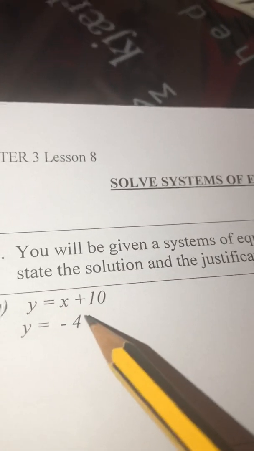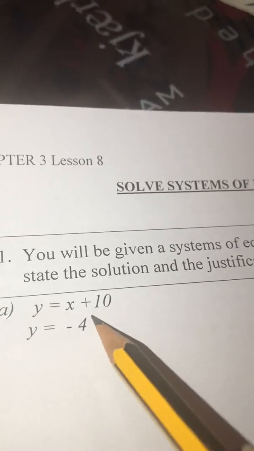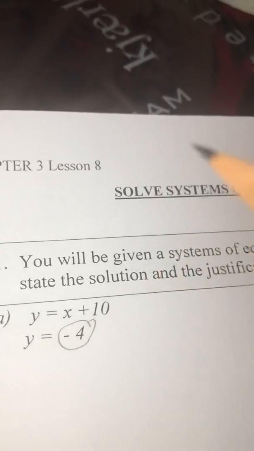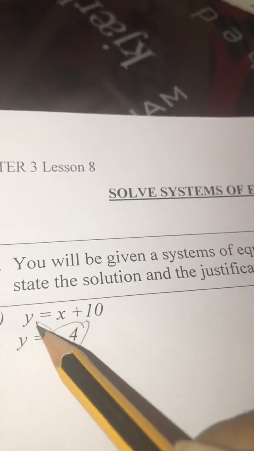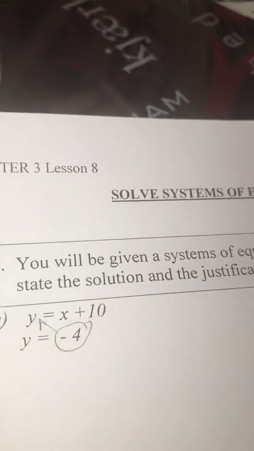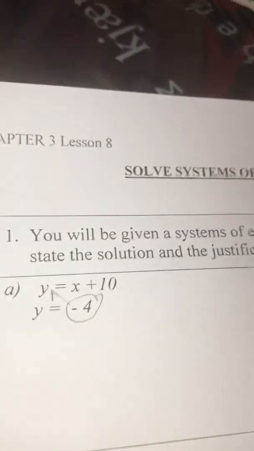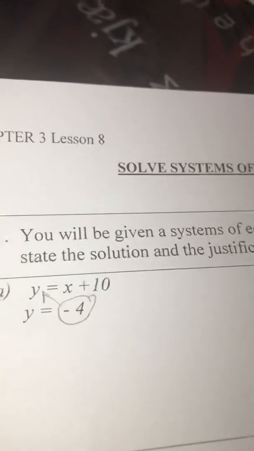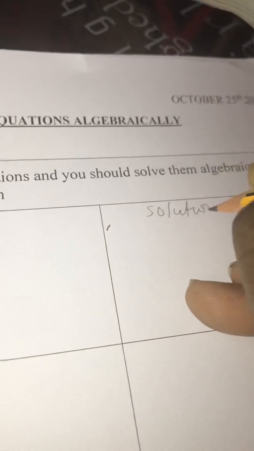Then it already says y is equal to -4. So I will circle this -4 and it will go to y. It will go to this y. Because it says y is -4. So every time I see y, I will put -4. Also, I know my solution should have x and y. So here is my solution. So I already know my solution should have x, y. I'm going to put my bracket. I'm going to put my -4. How do I know? Because I already said there, y is -4. So I'm going to put it over there.